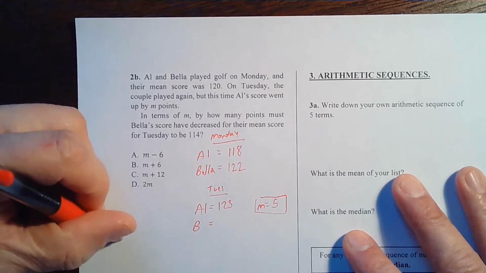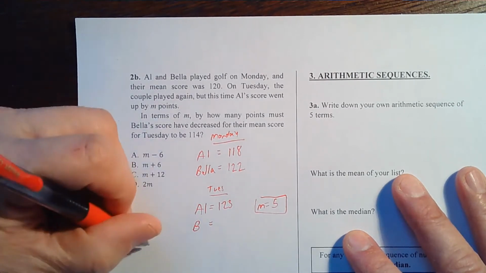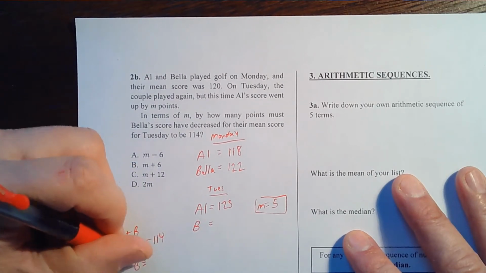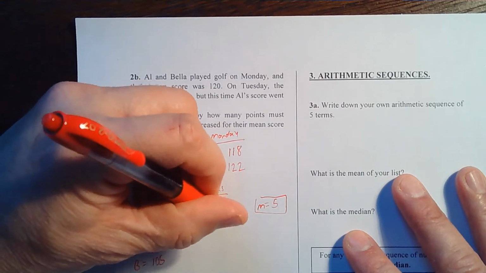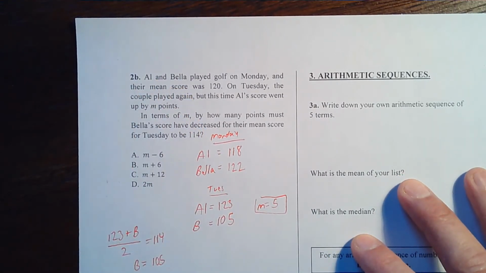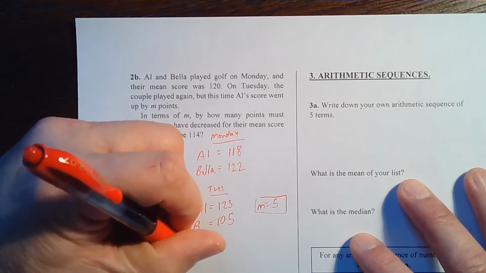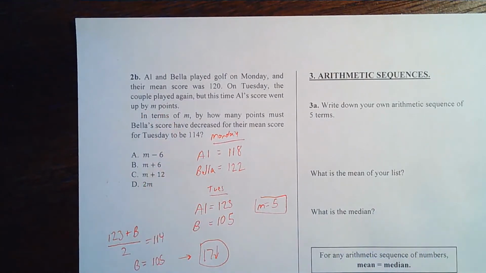Well, Al's 123 plus Bella's unknown score, divide that by 2. The average of that has to be 114. And when we solve that, we will get 105. So her score went down from 122 to 105, by a total of 17 points down. Her score went down 17 points.